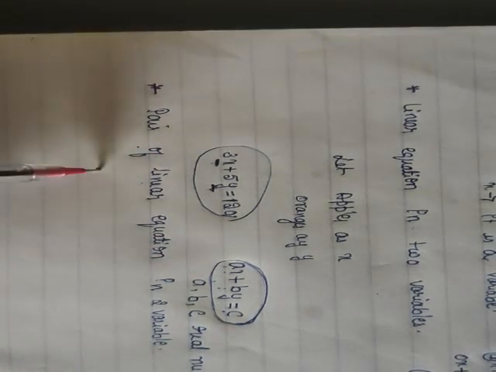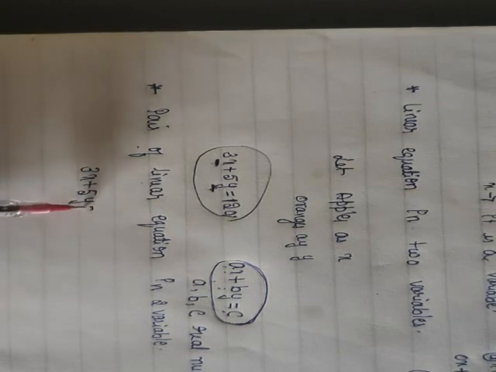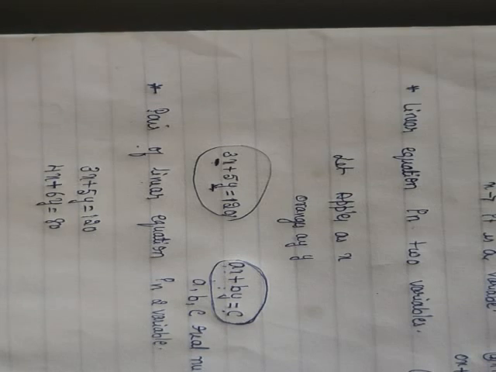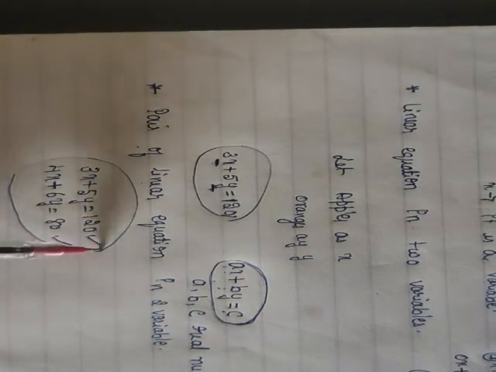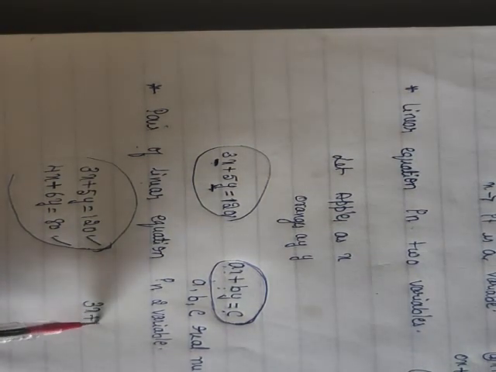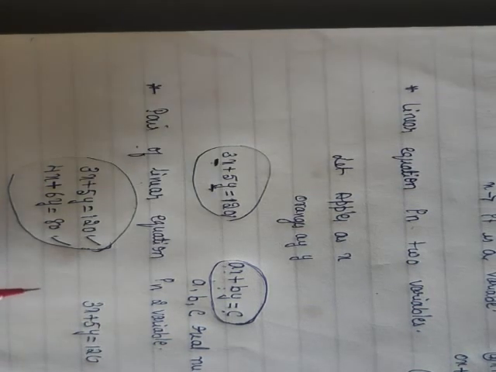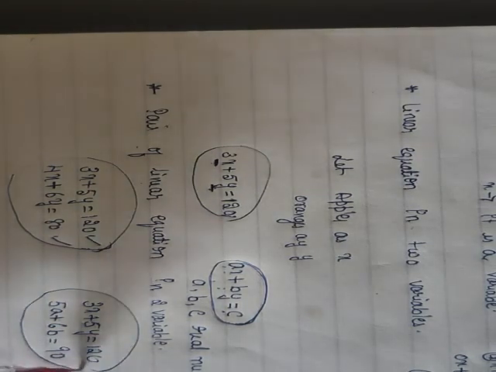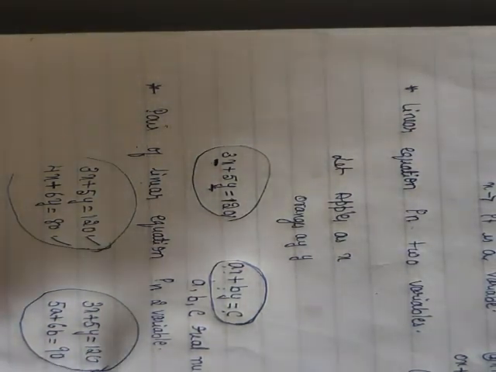For example, I have taken here 3x plus 5y is equal to 120. One more example I will take, 4x plus or minus, your wish, you can take anything, 6y is equal to 80. Now, same type of two equations we can see here. These two equations we are calling a pair of linear equation. But here a condition is there. What is that condition? For example, I will take here 3x plus 5y is equal to 120. Here I'll take 5a plus 6b is equal to 90. Is this one a pair of linear equation? No, it is wrong.